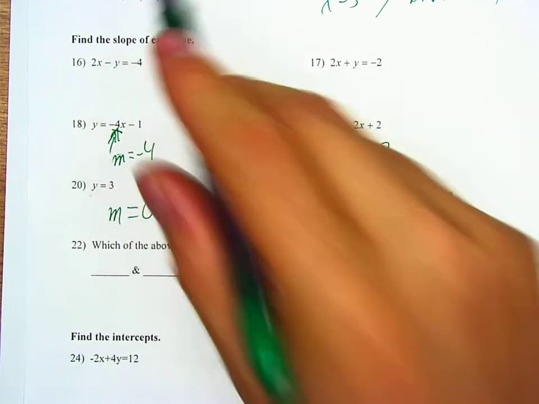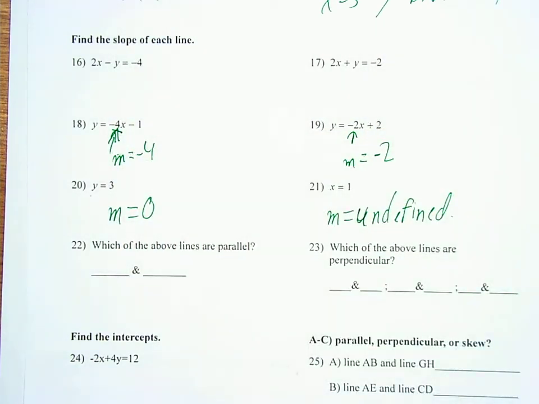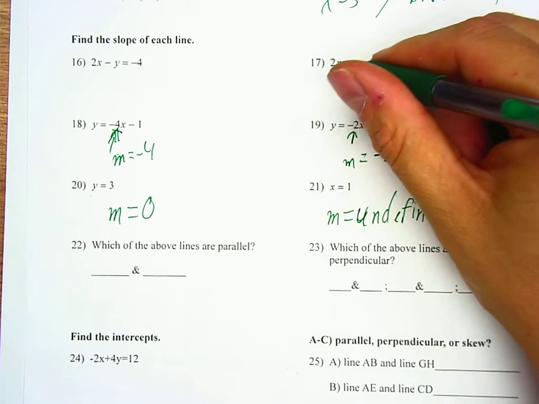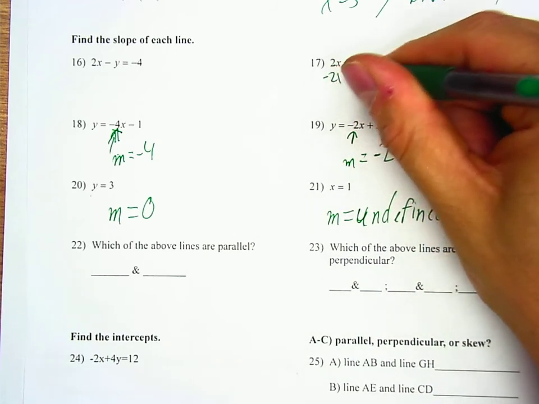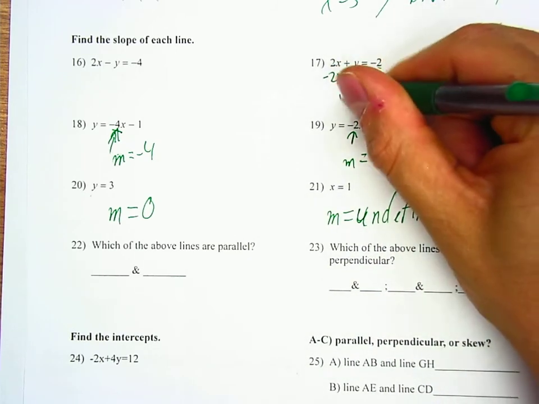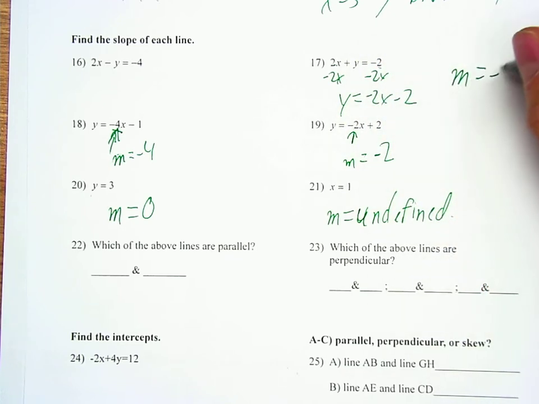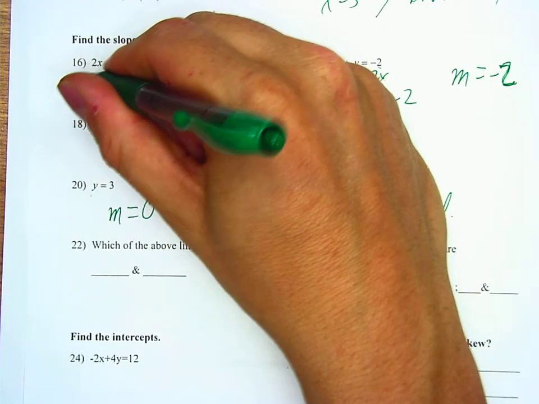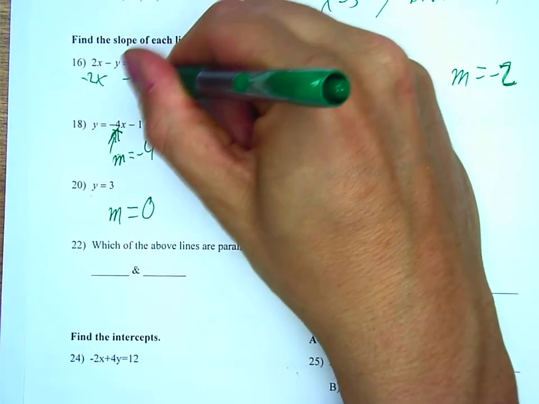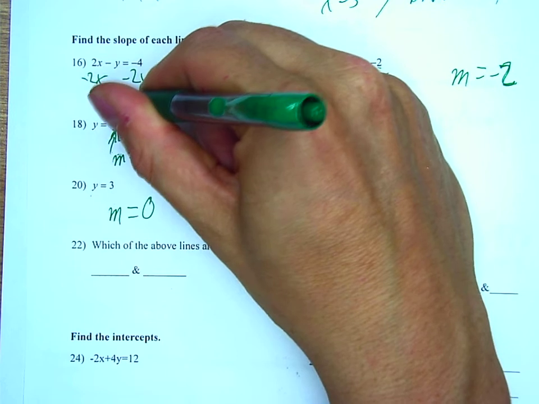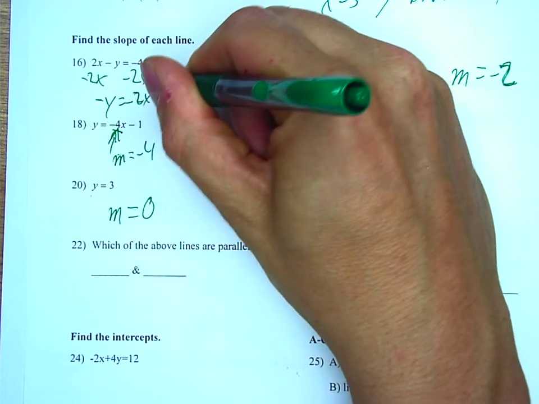These other two, we should solve them for y, and then we'll have the slope. I'll take the 2x from both sides. I'll get y equals -2x minus 2. The slope here is -2. I'll take the 2x from both sides here as well, and that'll yield negative y equals -2x minus 4.